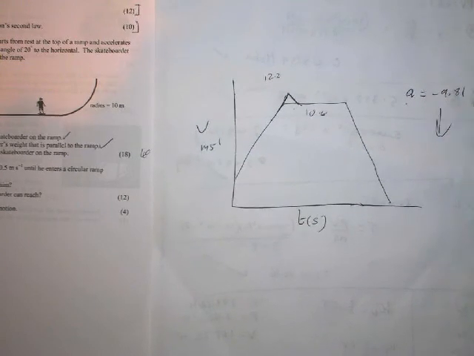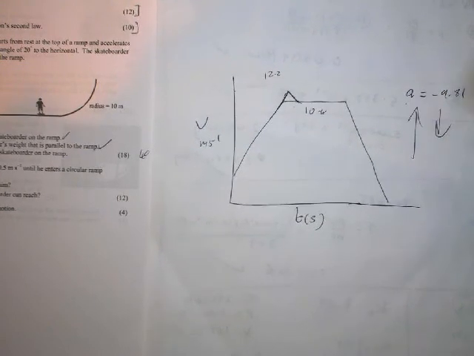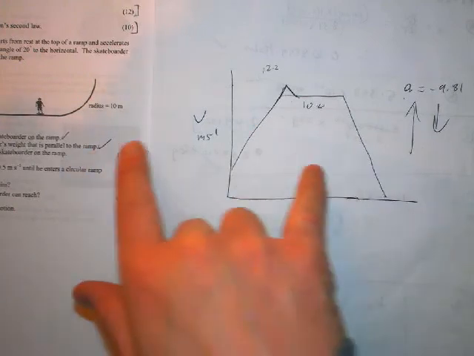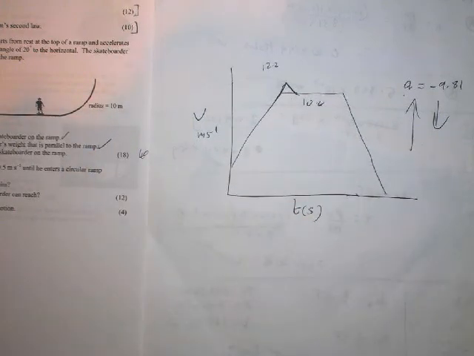You could have gone SUVATing him with acceleration equal to minus 9.81 in the vertical direction, but to be honest, energy conversion is the way to go there. If anyone likes, I can work out the SUVAT one, but I want to keep this video a little bit briefer, so I'm going to leave that out for now.